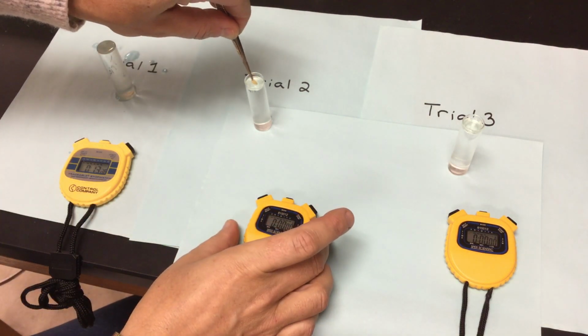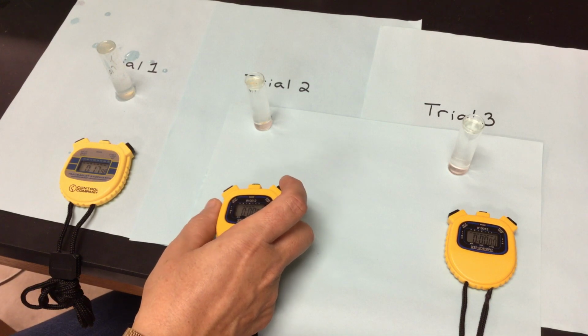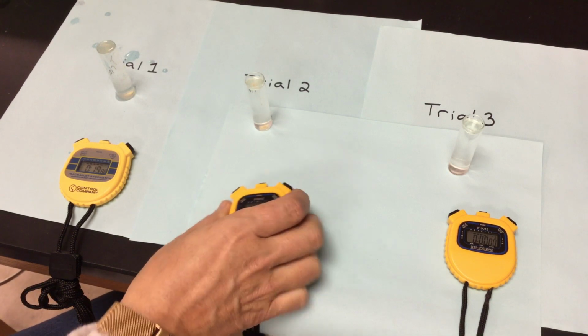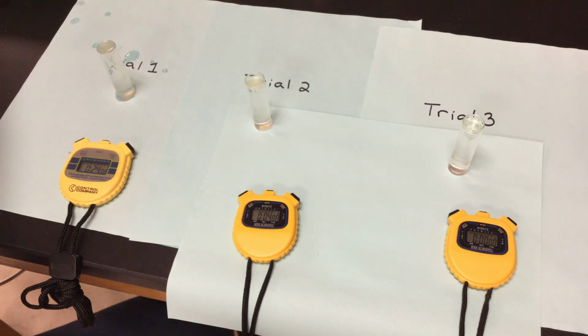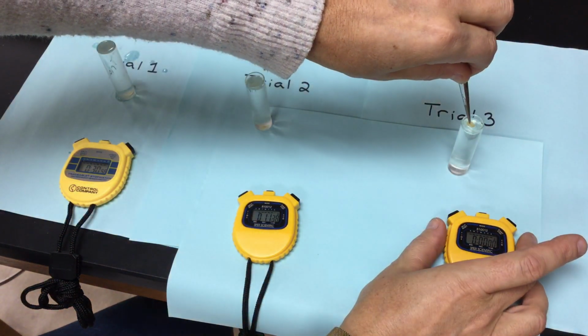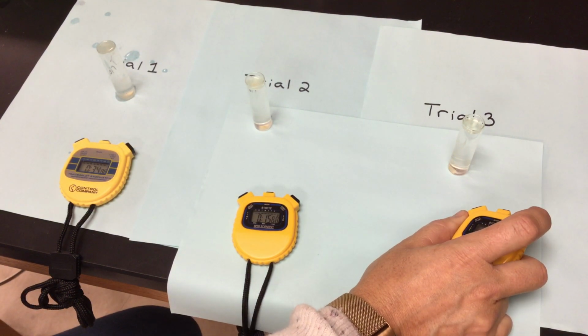Second one's going to go in. I'll start my time for the second one. Now I need trial number 3. Once again, this is pH of 9. And I'll stick that third one in there. Let it go to the bottom. Once it hits the bottom, that's when I'll start my timing.